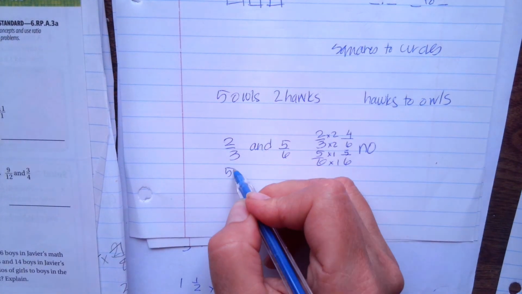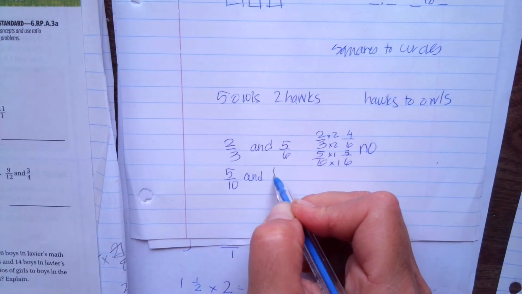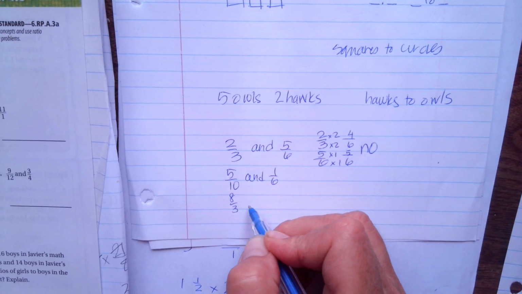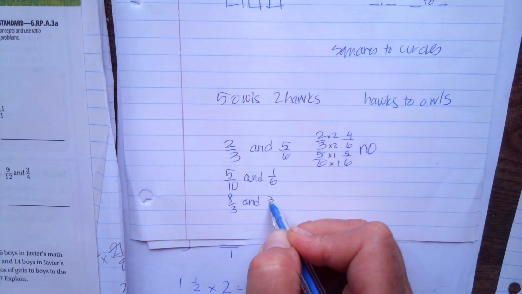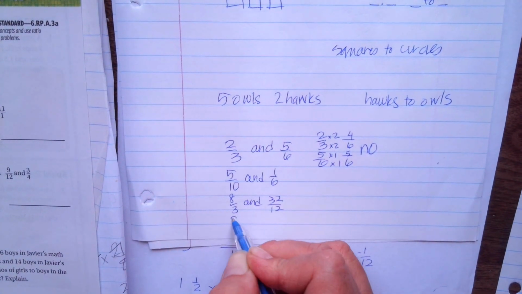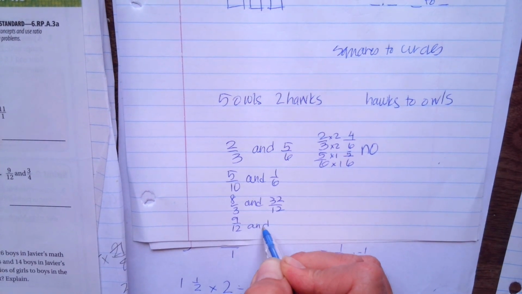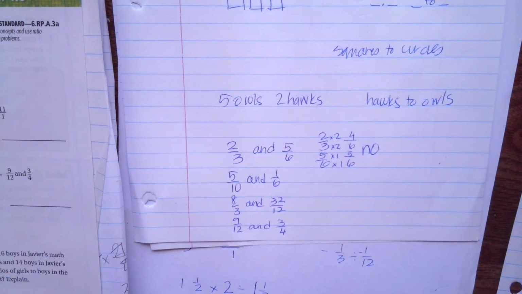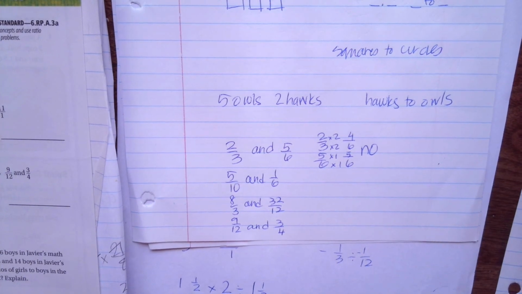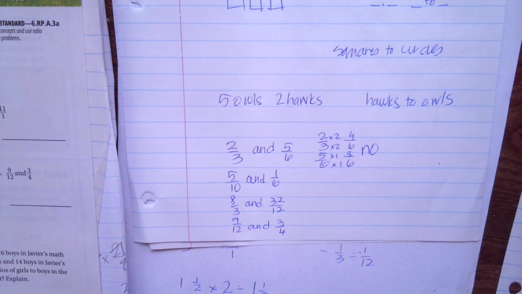Okay, you're going to find out if 5/10 and 1/6, 8/3 and 32/12, and 9/12 and 3/4 are equivalent. And that, my friend, is your homework.